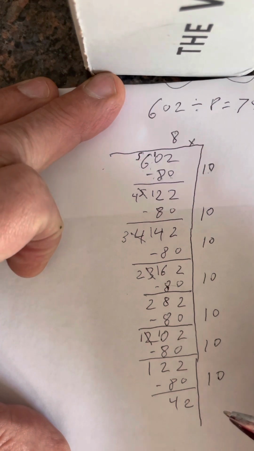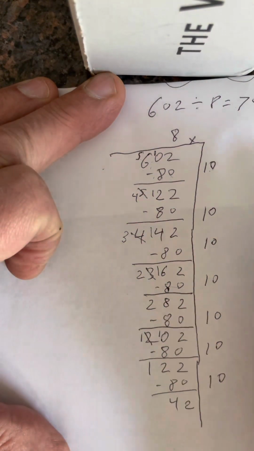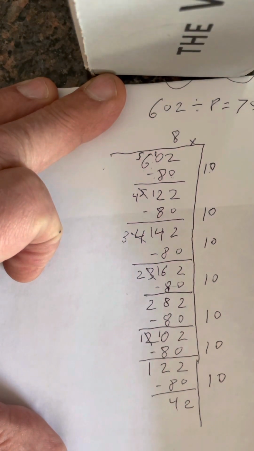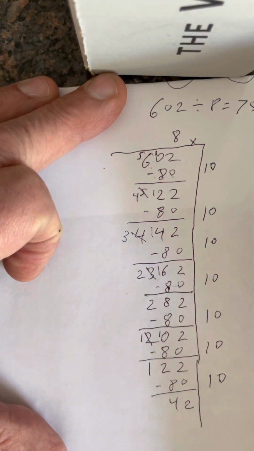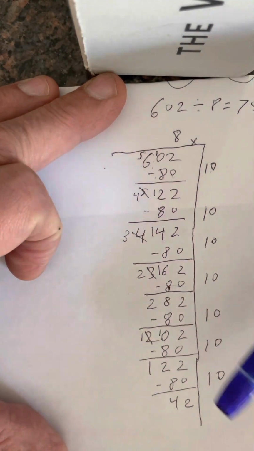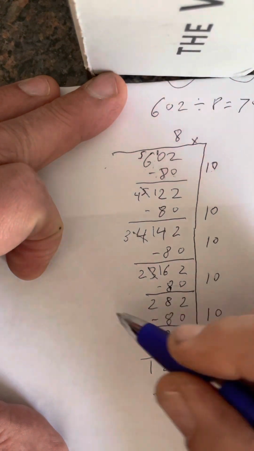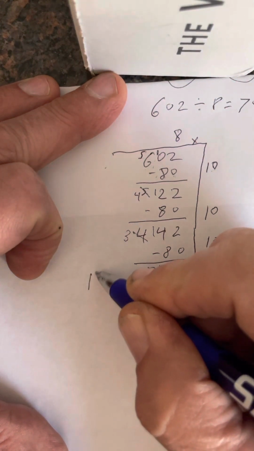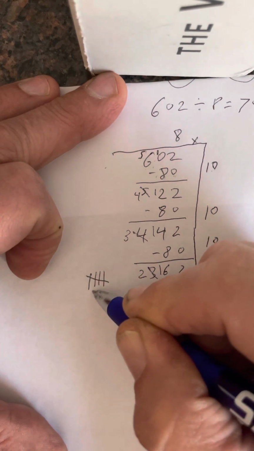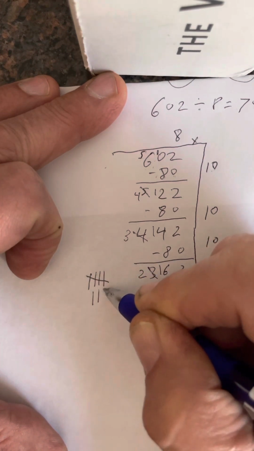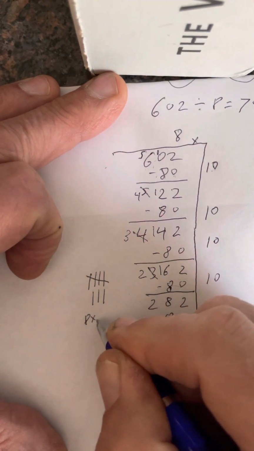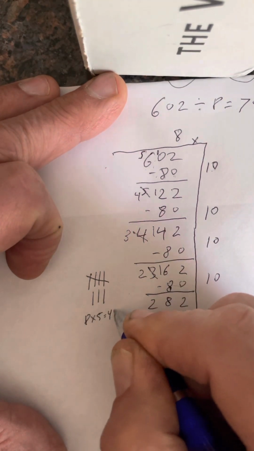So let's say, I like using easy numbers, and I know that 5 times 8 is 40. And I can do that. I'm just going to count by 5. So over here, 5, 10, 15, 20, 25, 30, 35, 40. That's 5, 6, 7, 8. So 8 times 5 equals 40.